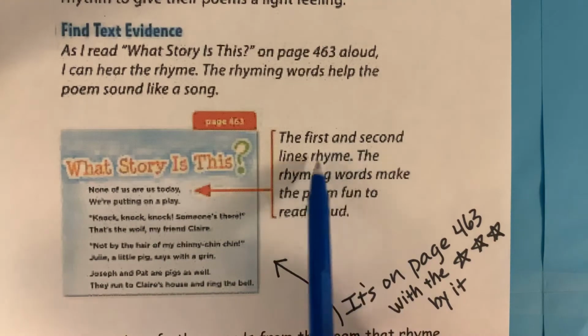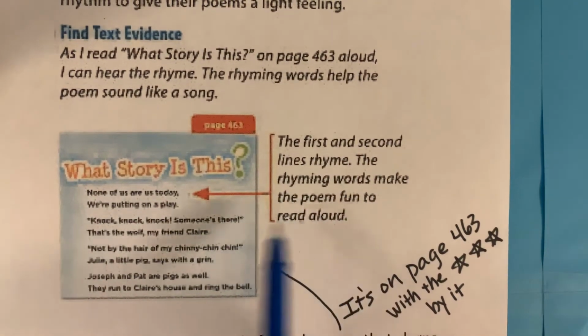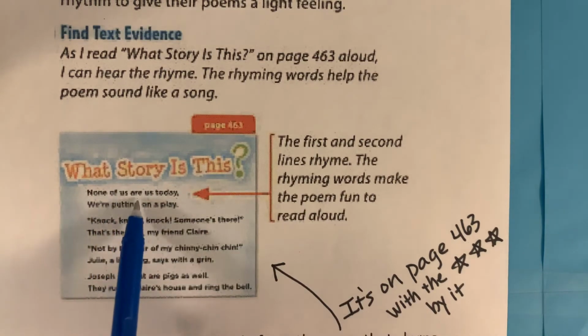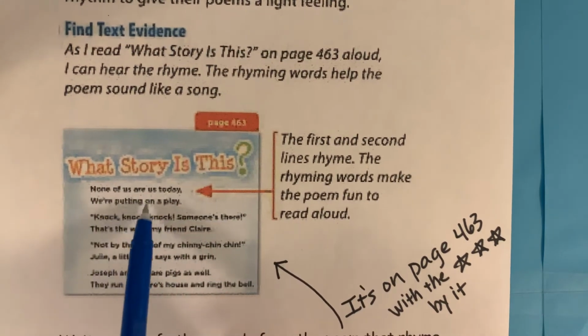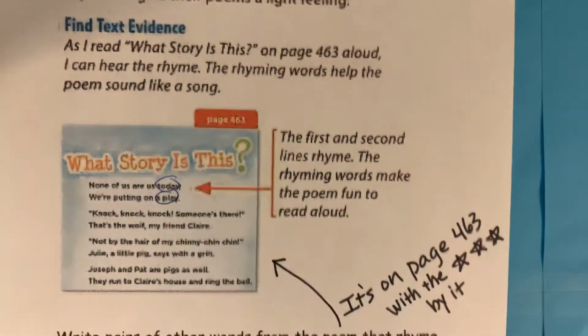All right, the first and second lines rhyme. The rhyming words make the poem fun to read aloud. None of us are us today. We're putting on a play. So today and play rhyme.